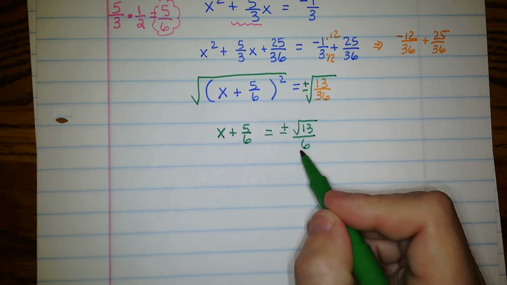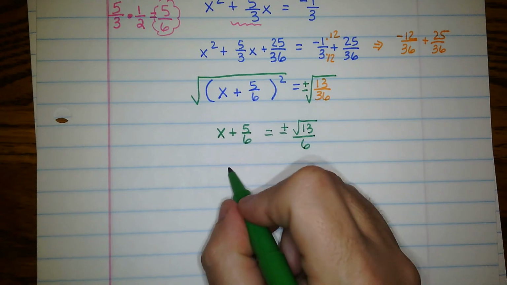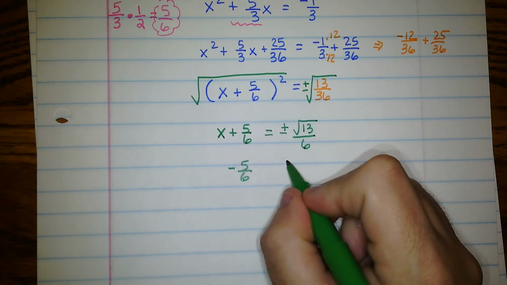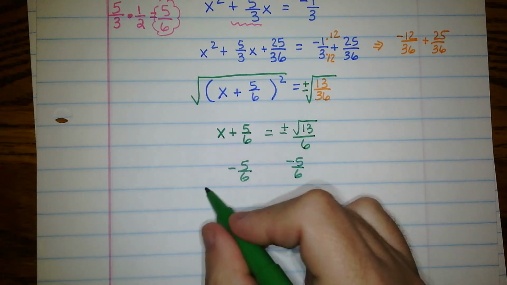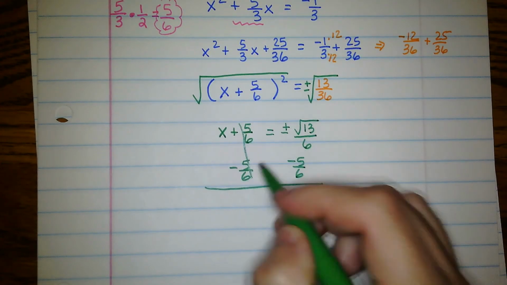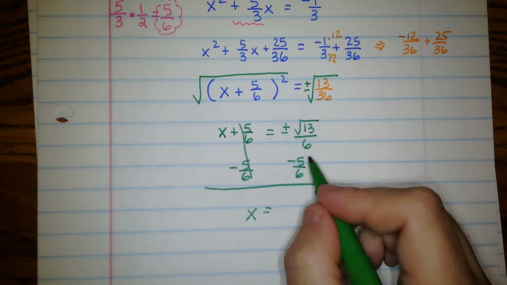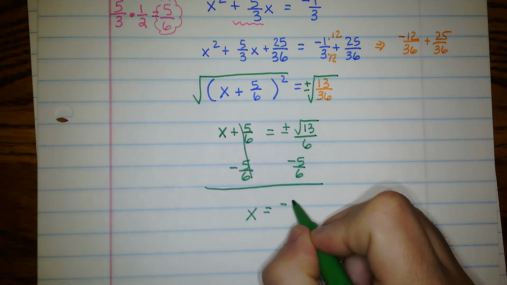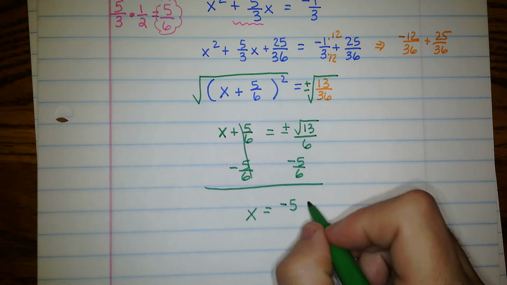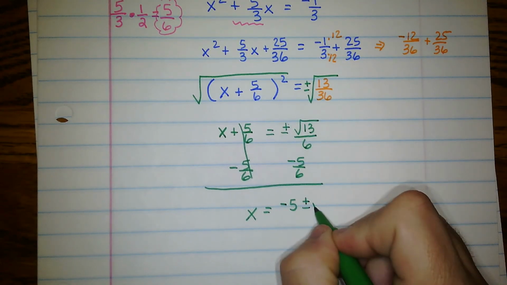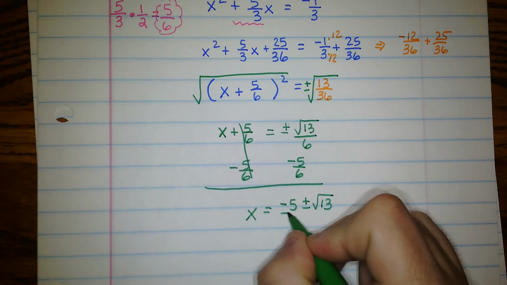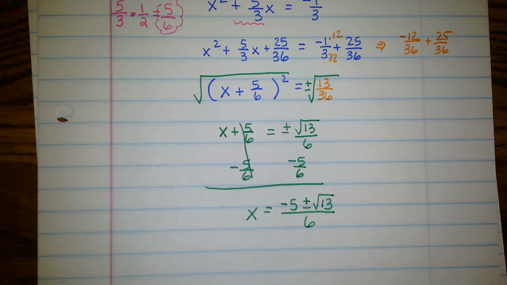Same denominator. I just need to bring that 5/6 over by subtracting to get x by itself. x equals -5 plus or minus square root of 13 all over 6.